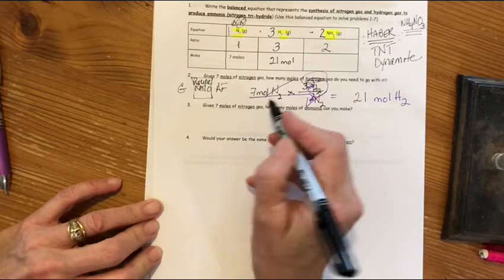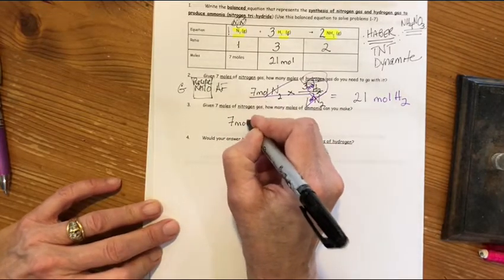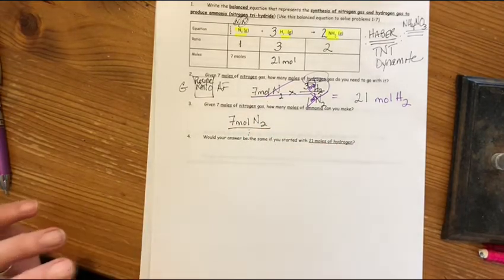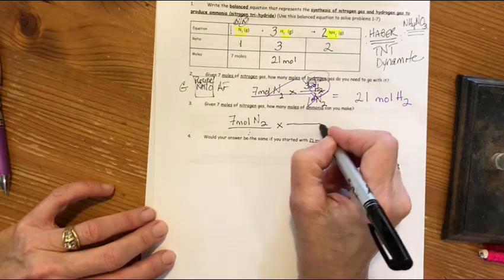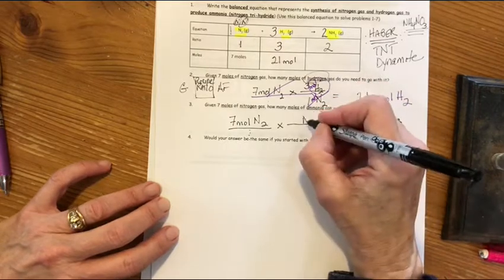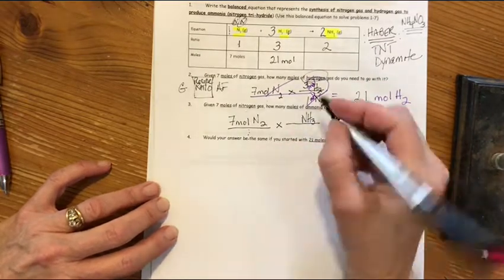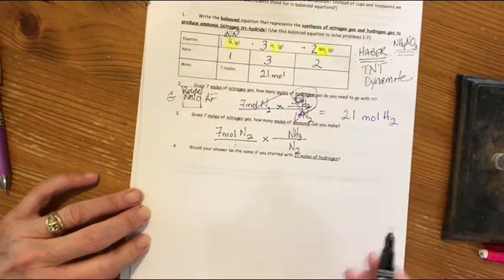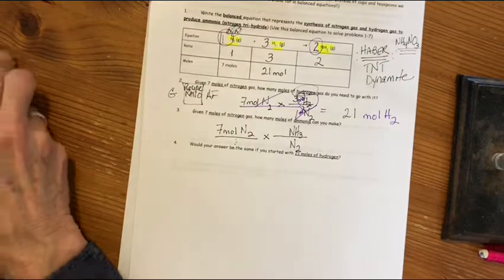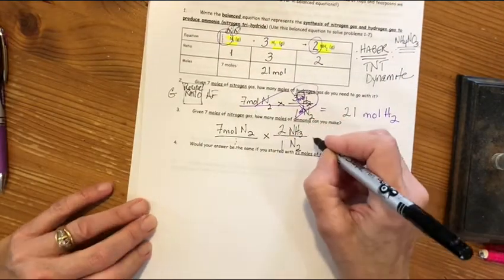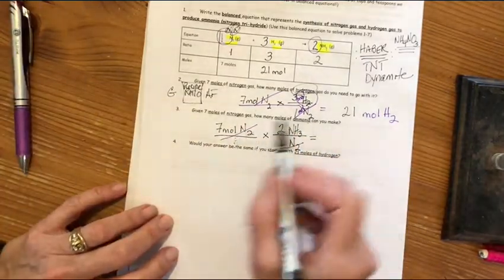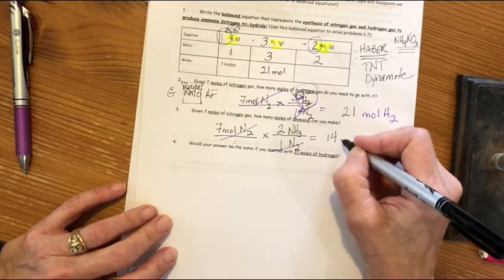So the next question, starting with the same amount of reactant. Remember, this is understood to be over 1, just to make our little math solution possible. What are we trying to figure out? Ammonia. What are we given? Nitrogen. From our balanced equation, 2 of these for every 1 of those. So twice as many molecules of ammonia are going to form as molecules of nitrogen that we had to start with.